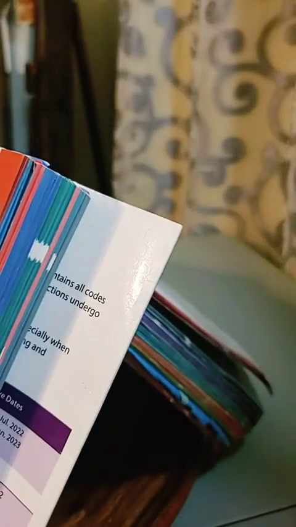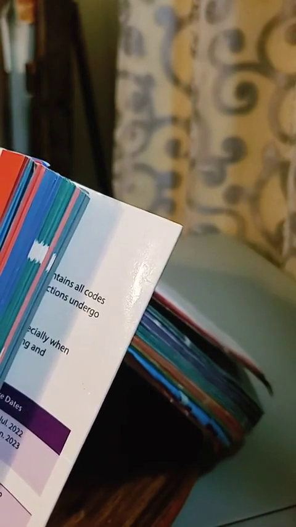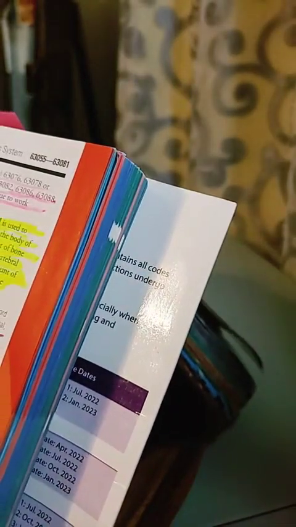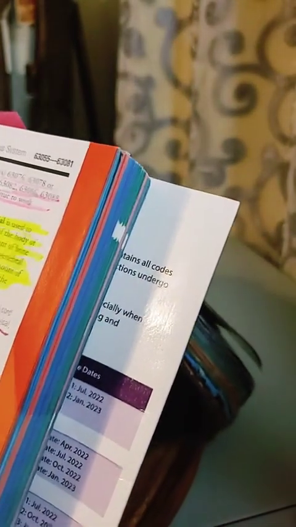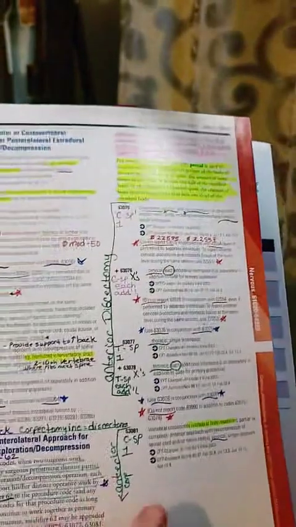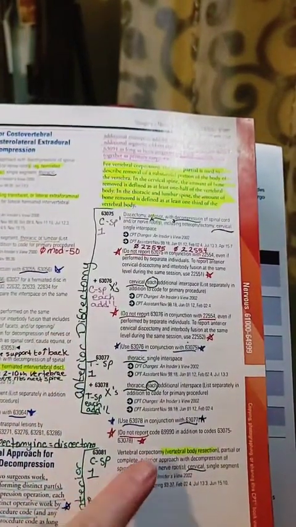This one's also anterior. This one's a corpectomy. This is anterior discectomy. This is anterior corpectomy.